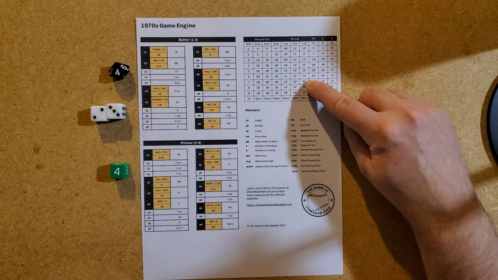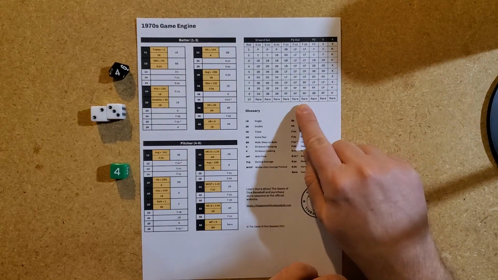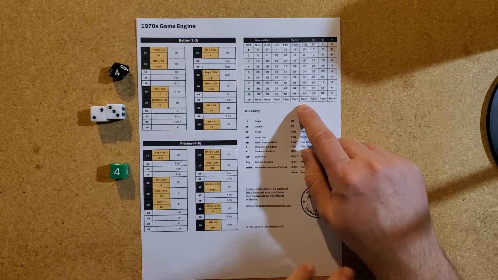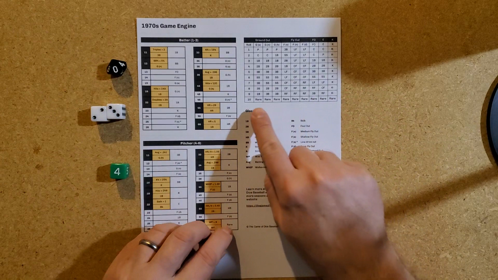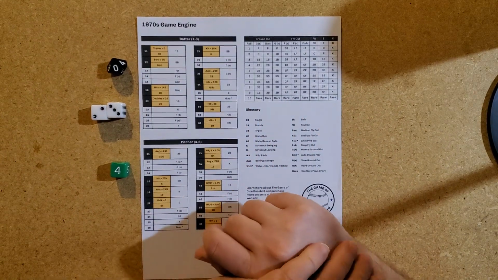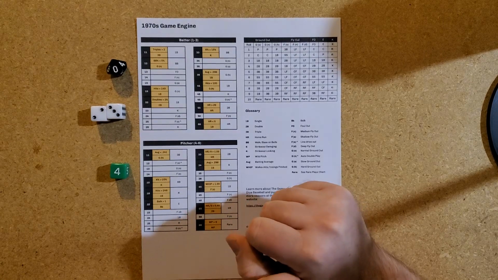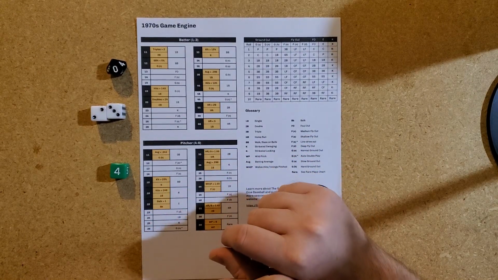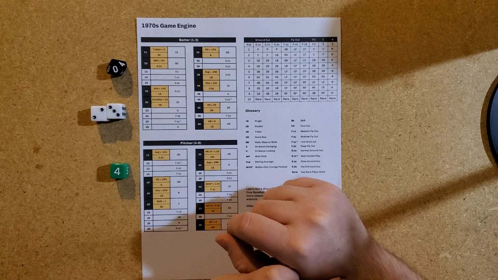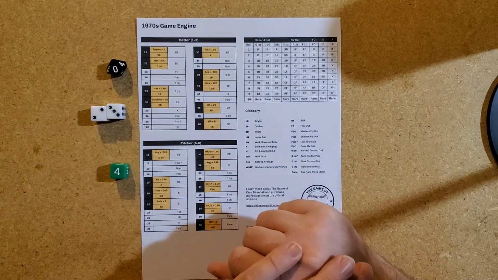4 through 6 is to center field, and then 7 to 9 is to right field. Now we do have a rare play. If you roll a 10 on any of these, it triggers a rare play, which is unusual. We won't say they're so rare like a triple play, but they are plays that are less common. It's not your regular ground out or fly out.